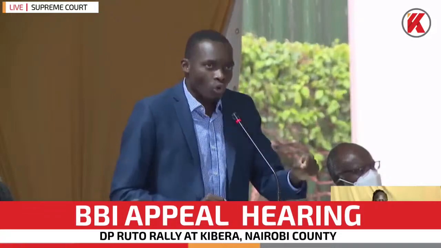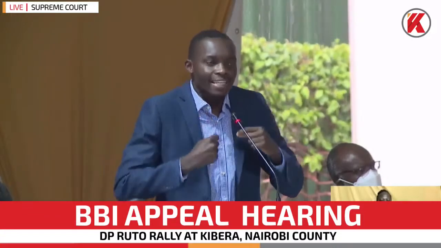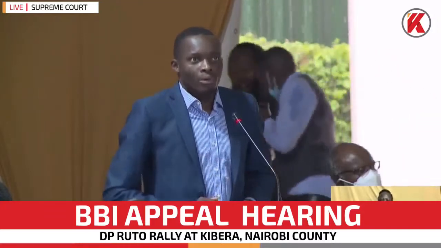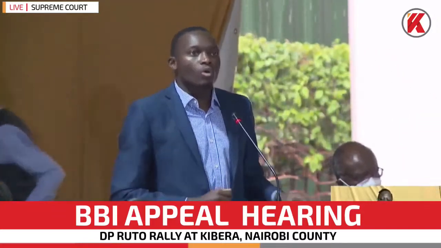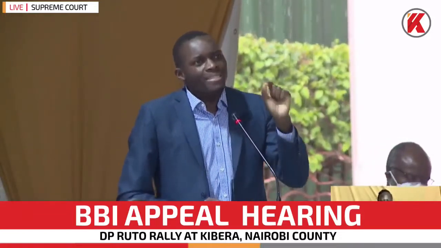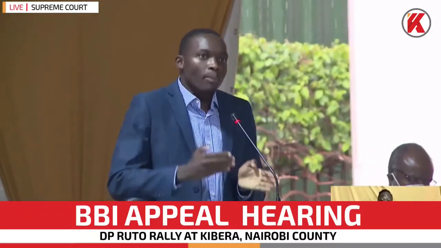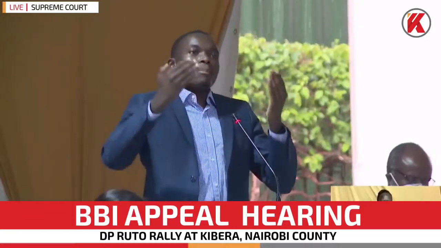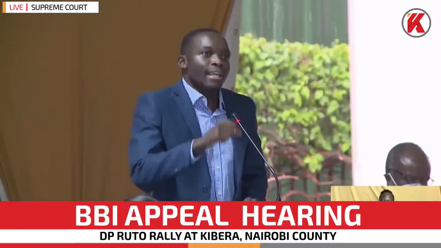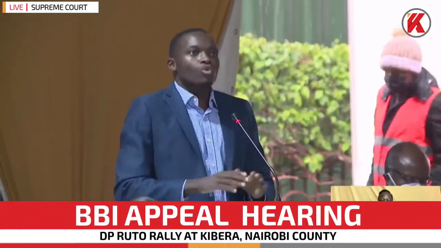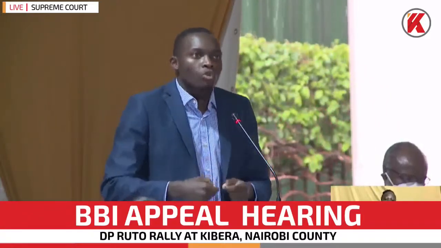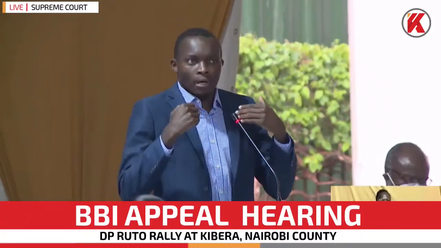Because if it was procedural, that is, it was not validly enacted, then that law was not there right from the word go. It was never enacted. And anyone who relied on it relied on no law at all. But if it is substantive, that is, the proper procedure was followed, the law was put in our statute books, then that law cannot be rewritten in a court. The courts are supposed to interpret.